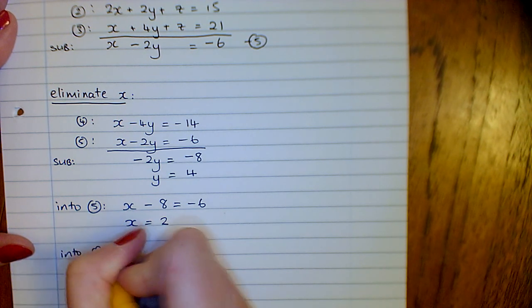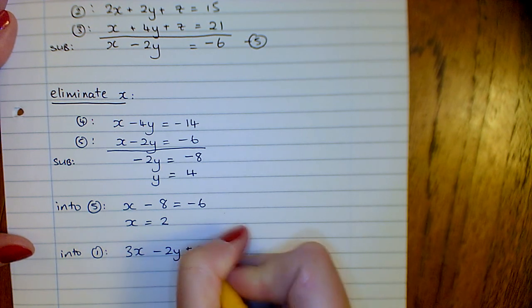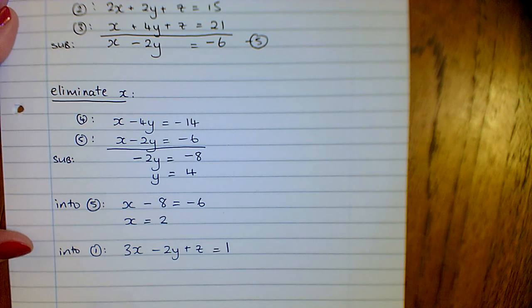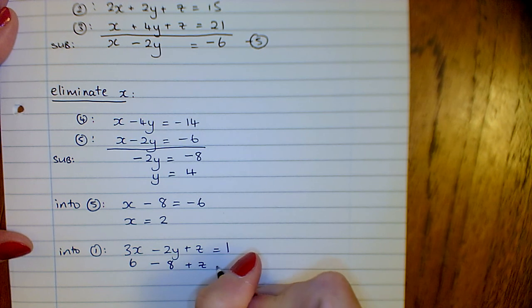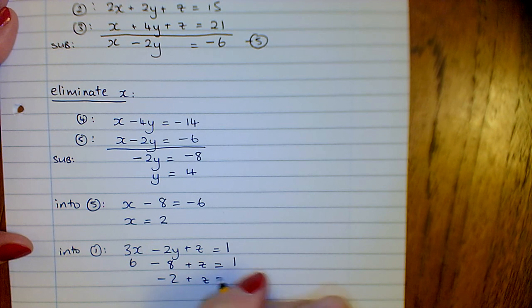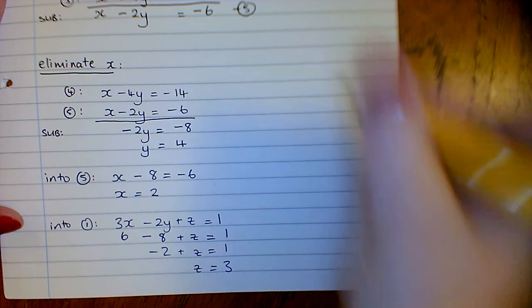Then into one of the original equations, we get 3x, so that's 6 minus 2y, which is 8, plus z equals 1. So 8 take away 6, that's minus 2. And bring that over and we get that z is 3.